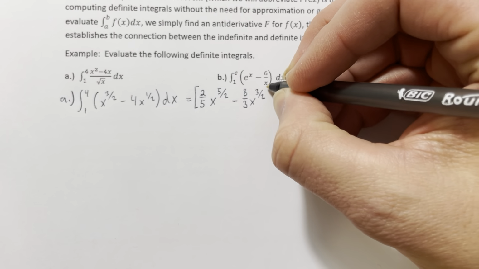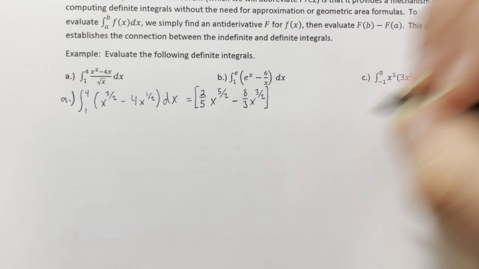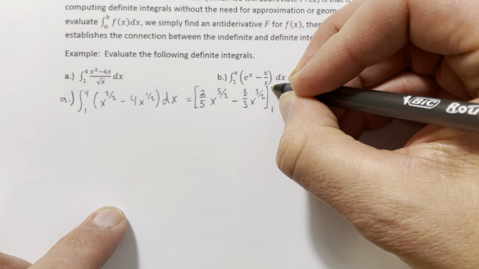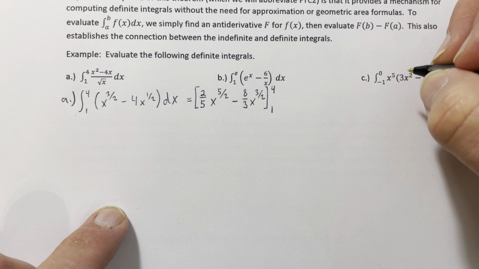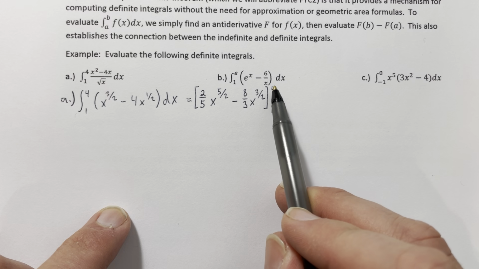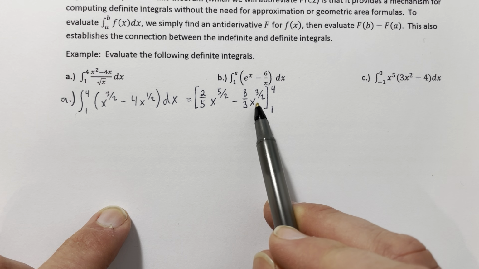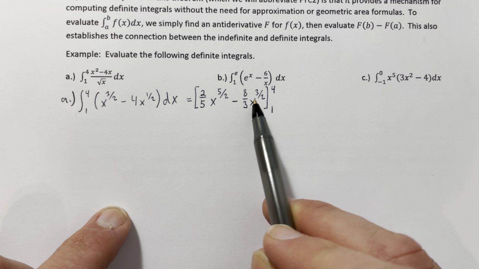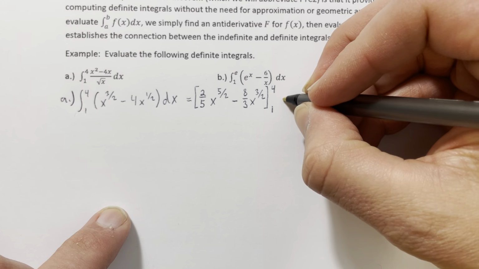We use this notation. I'm putting square brackets around this, and then I'm going to put the numbers 1 to 4 here. The fundamental theorem of calculus says that I want to take the upper limit of integration, plug it in here, and then subtract from that the lower limit of integration after being plugged into there. So I'm going to do this.